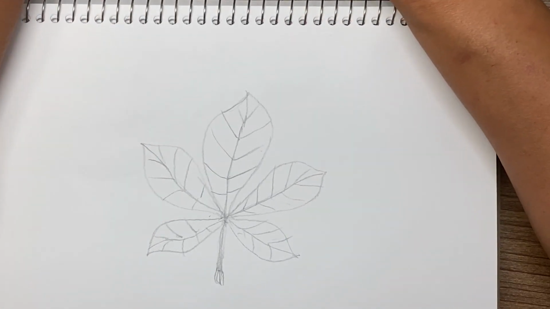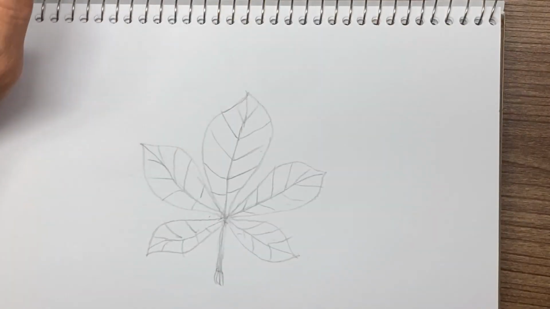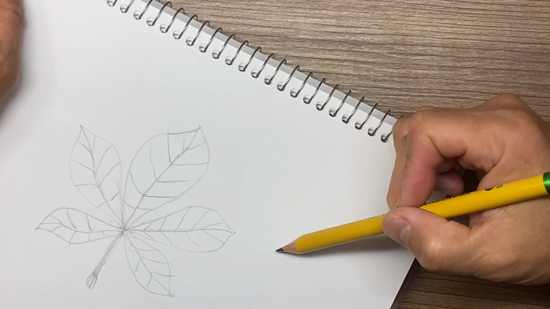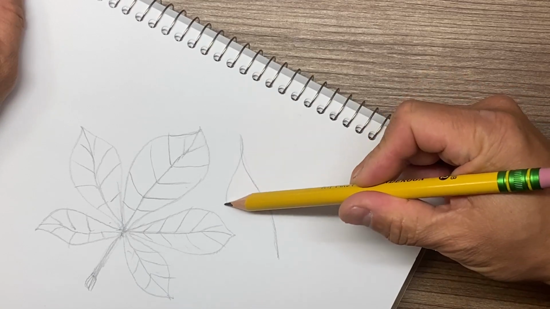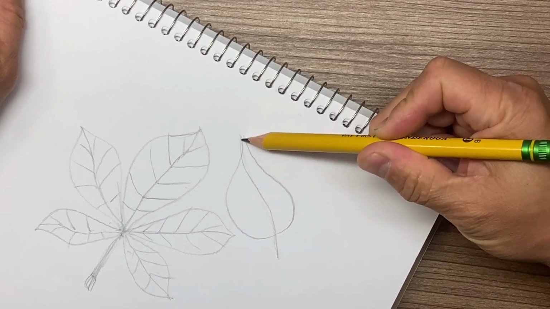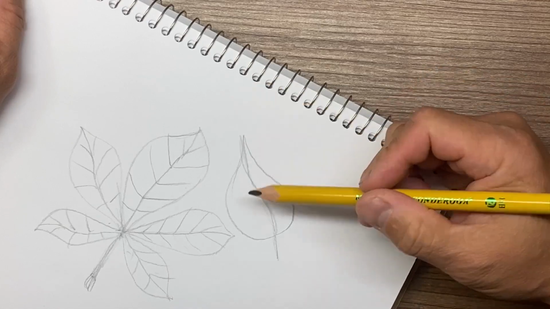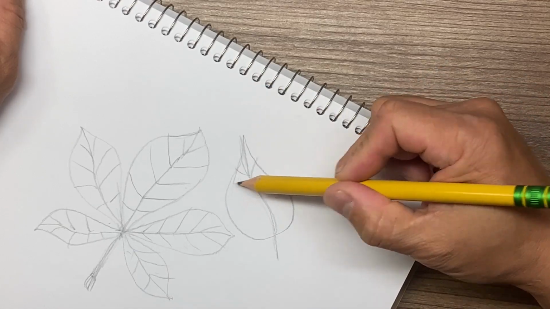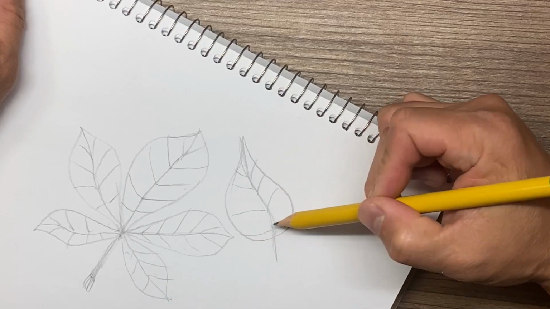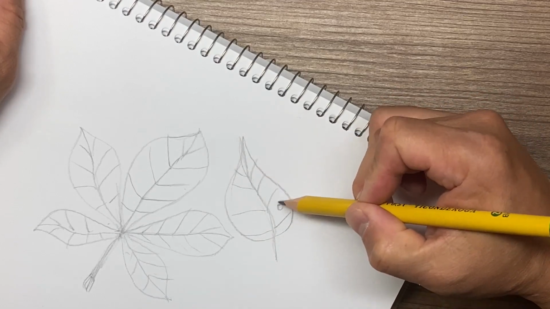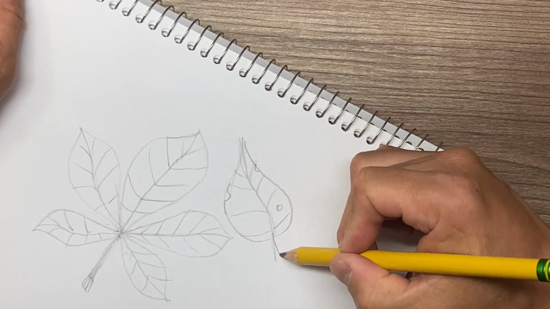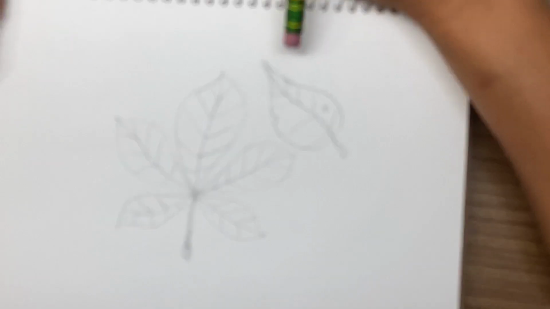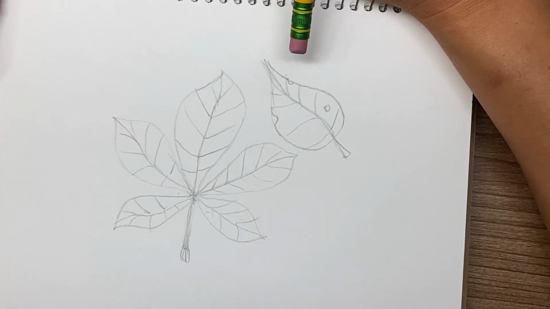Let's look for another reference here. Start with the line. Another leaf. Let's find another reference here.